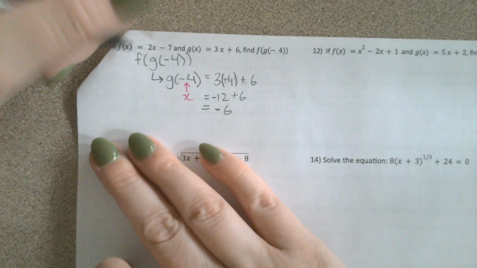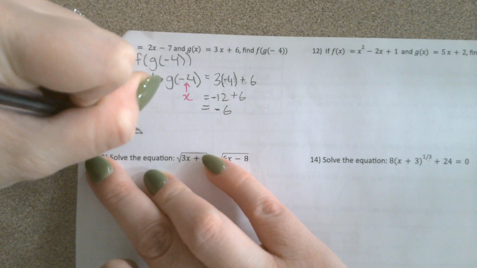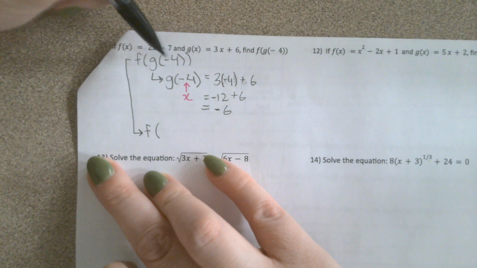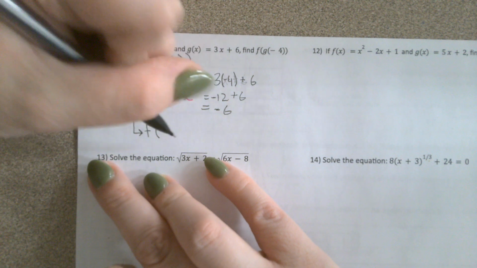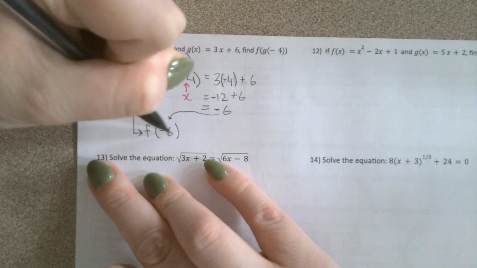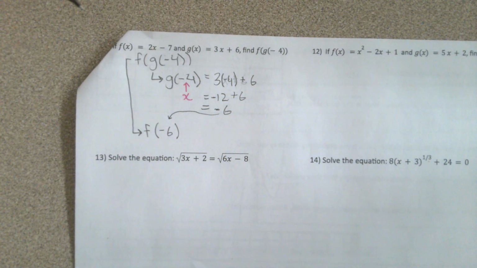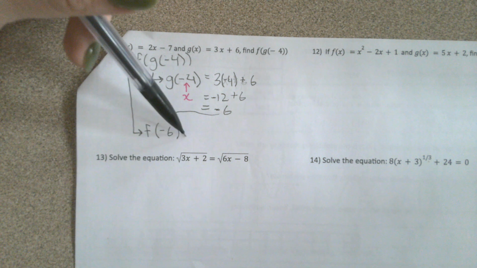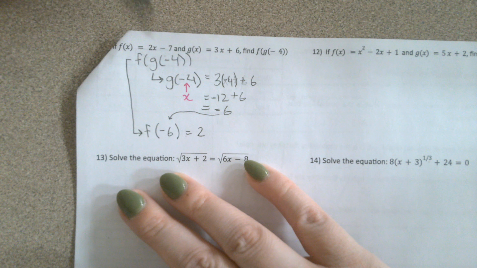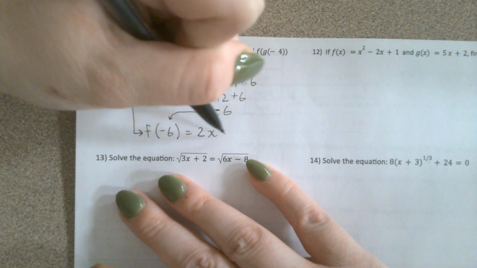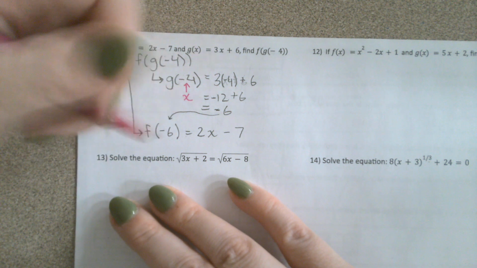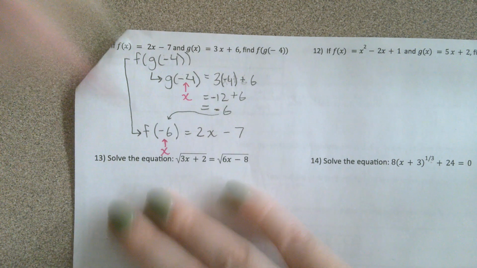And then what I do from here, I'm going to drop this f down. Now, instead of g of -4, I now know that actually equals -6. So I'm going to drop that -6 inside of those parentheses. And now this is a similar question, but with the f function. F equals 2x minus 7. Once again, that -6 in there means that's what the x is.